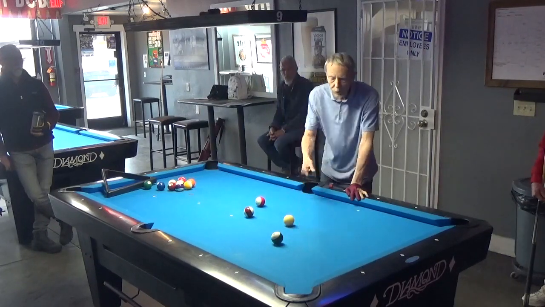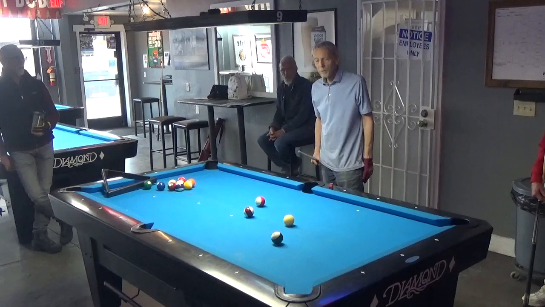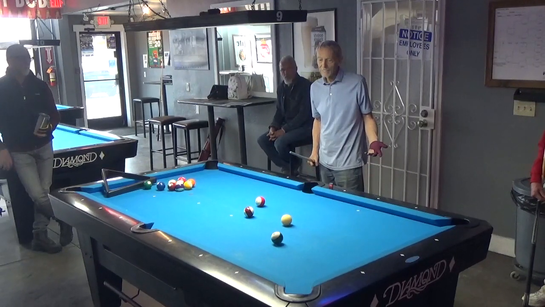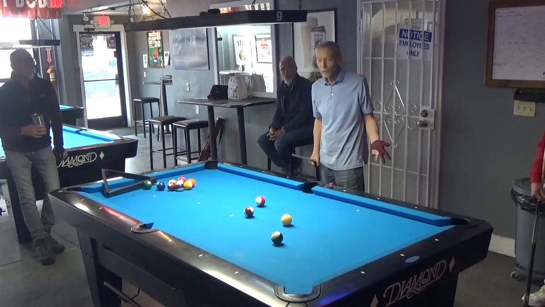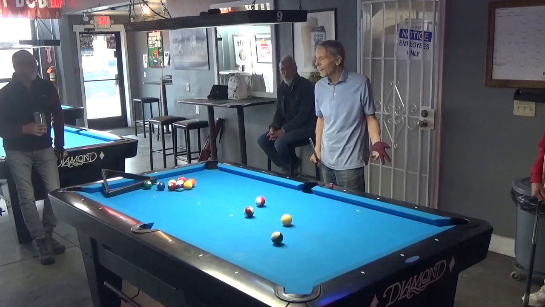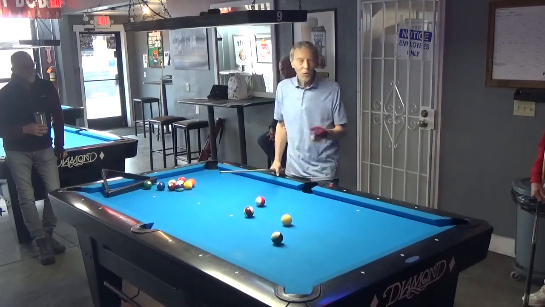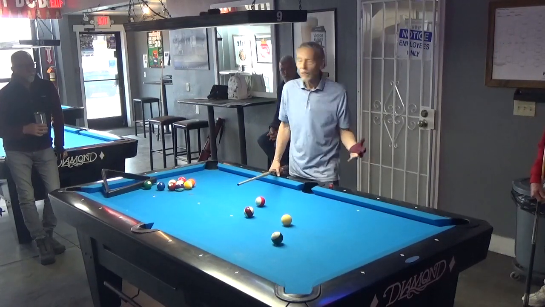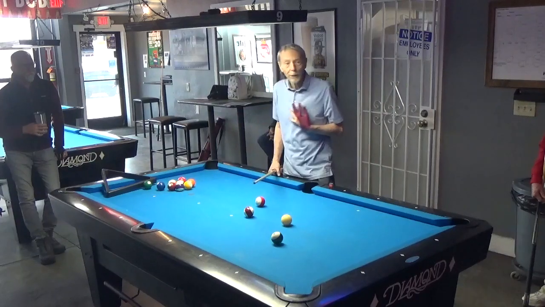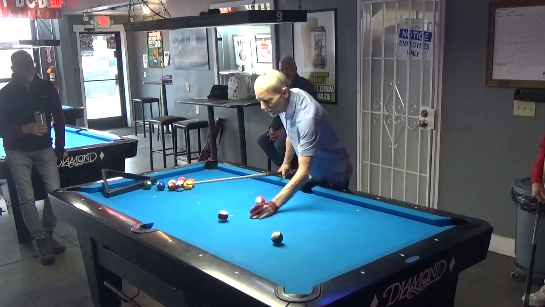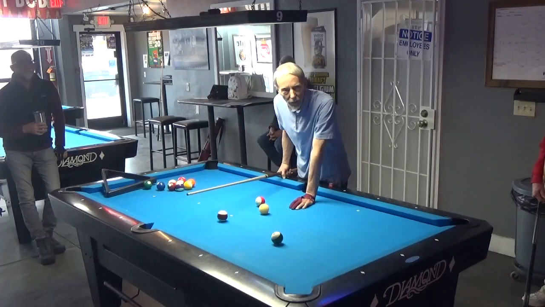They might point to it or something like that. But if you have a real obvious shot like this, it's kind of like gentleman rules that you don't really need to call that. But if you have a carom or a bank or a combination or anything that's in question, you absolutely have to call it, unless it's a very obvious shot, because it will become a point of contention.